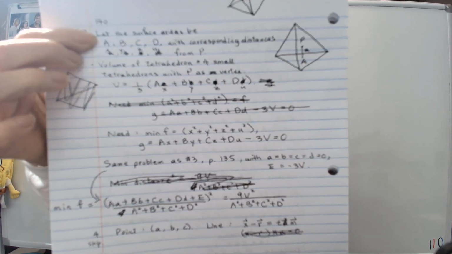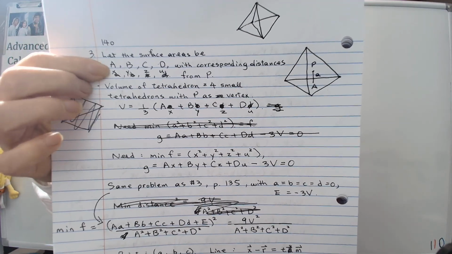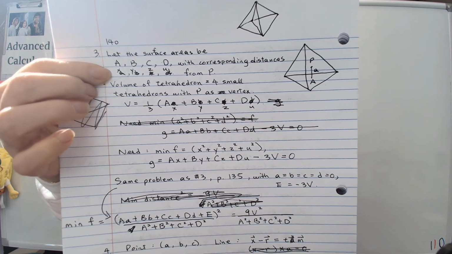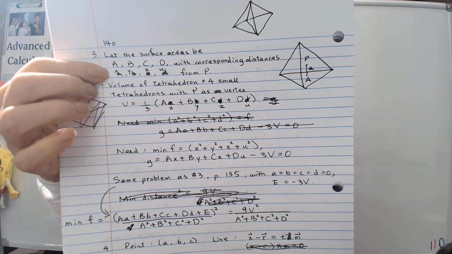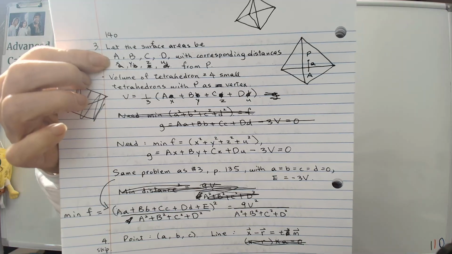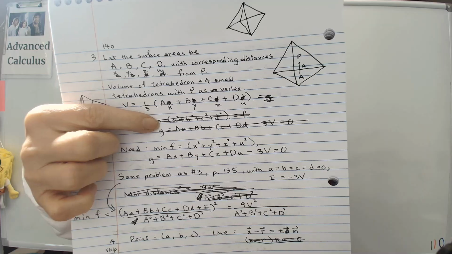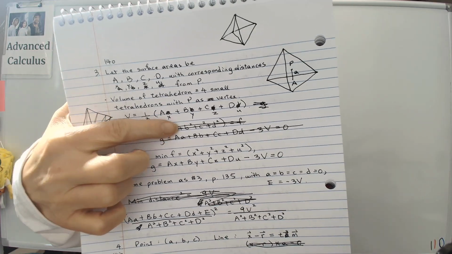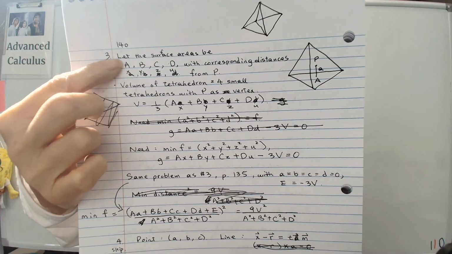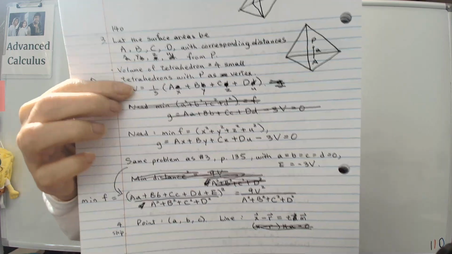We have, so let A, B, C, D be the 4 surface areas, all right, and then each one has its distance as x, y, z, and u from P. I used to have small a, b, c, d, but I changed my mind and decided to write it as x, y, z, u instead. All right, so then the volume of this tetrahedron is the 4 small ones added together, which is 1/3 base area times height, okay? Because each one of these small-letter variables is the height of the corresponding surface, and these are the areas of the surfaces. So V is 1/3 of those 4 things together.